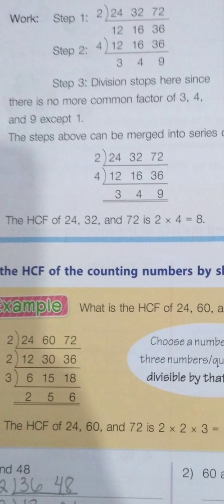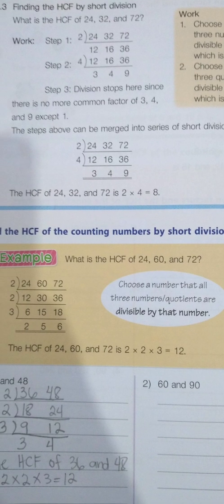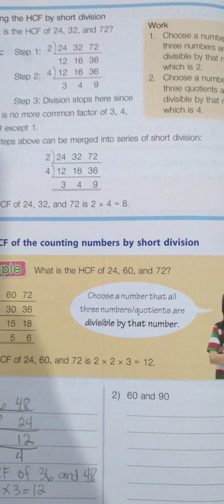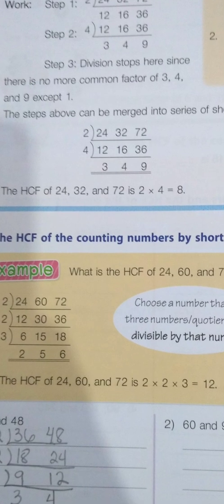The steps above can be merged into a series of short division. So it's like this. 24 divided by 2, 32 divided by 2, 72 divided by 2. So 24 divided by 2 is equal to 12. And then 32 divided by 2 is equal to 16. And then 72 divided by 2 is equal to 36.